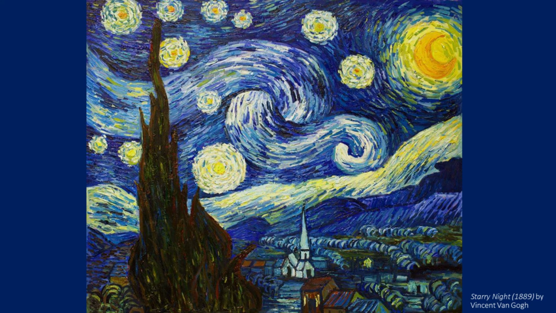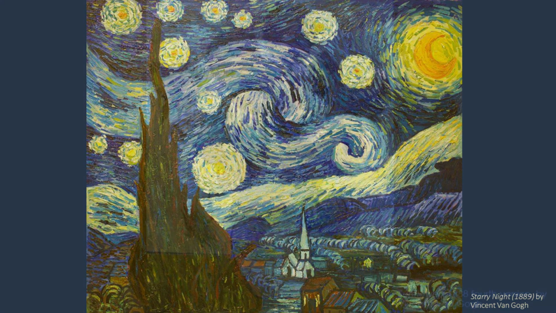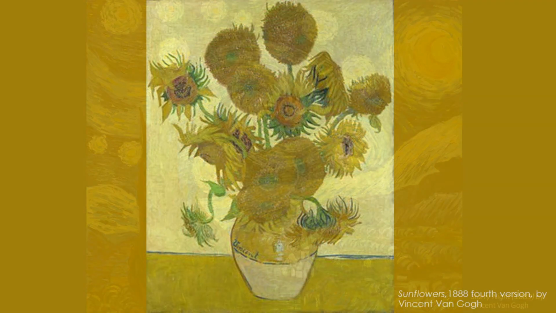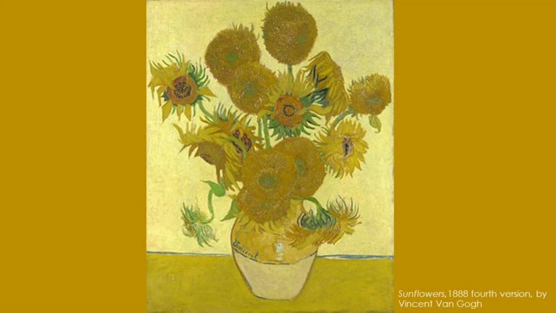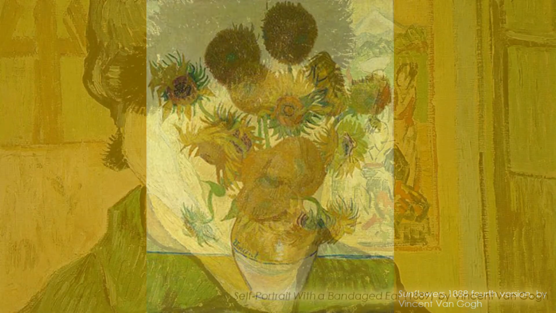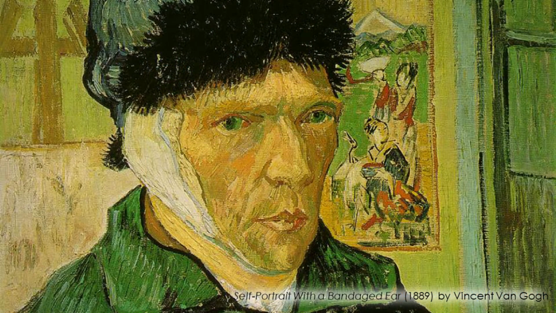Starry Night, 1889, by Vincent van Gogh. Sunflowers, 1888, fourth version. Self-Portrait with a Bandaged Ear, 1889.